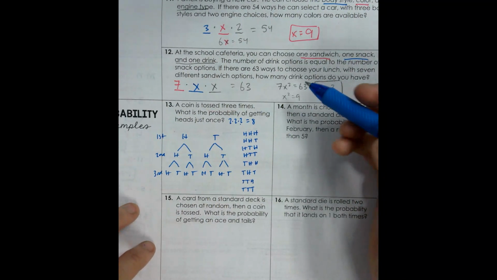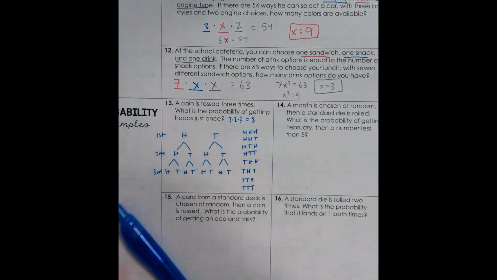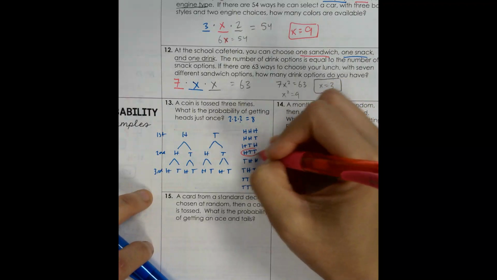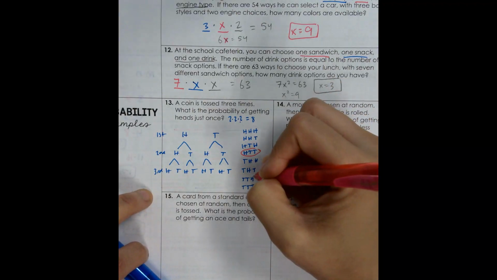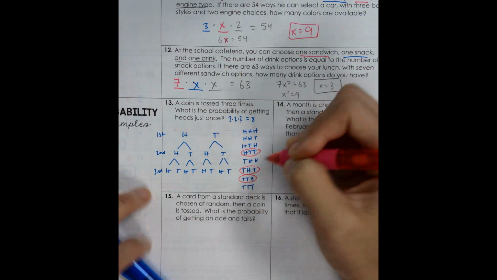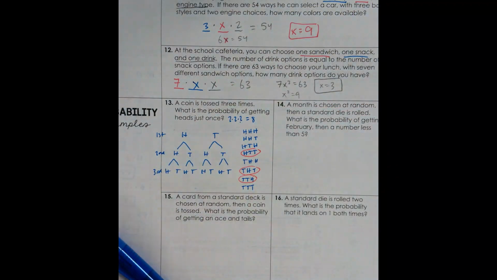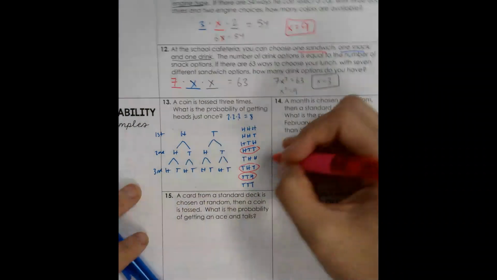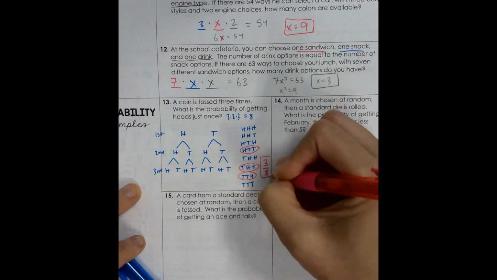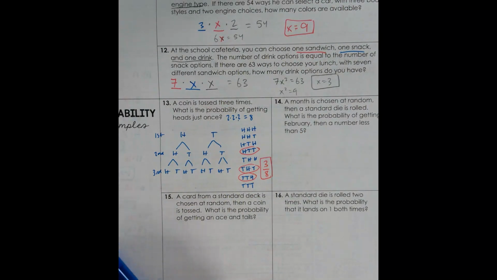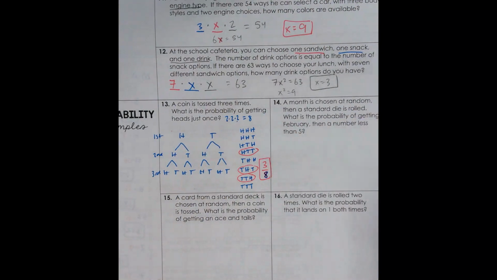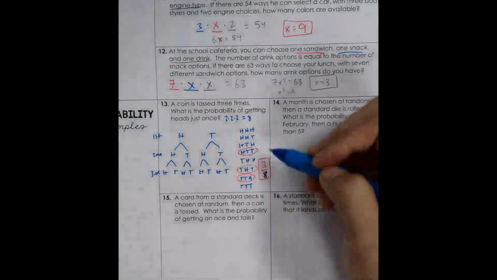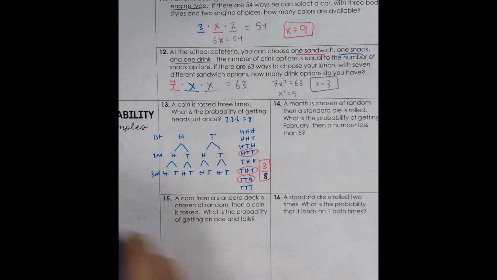What is the probability of getting heads just once? So this one, and this one, and this one all have heads just once. So it's 3 out of 8, right? 3 possible options and 8 total options.